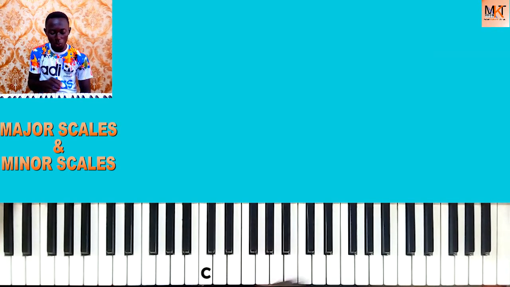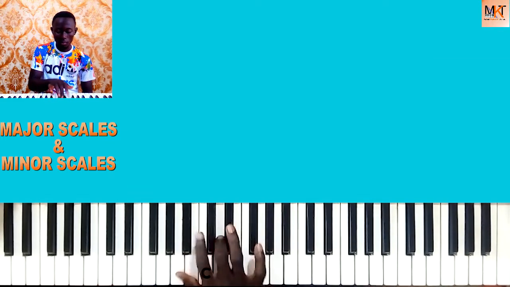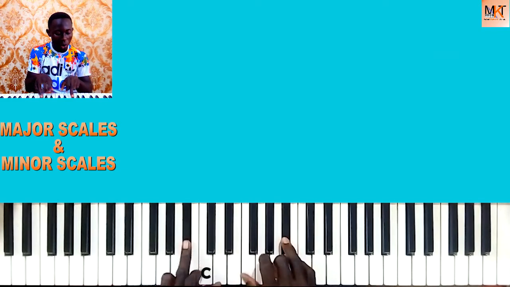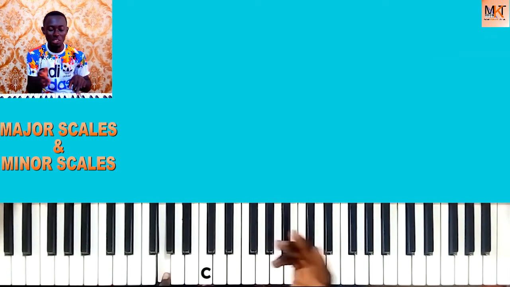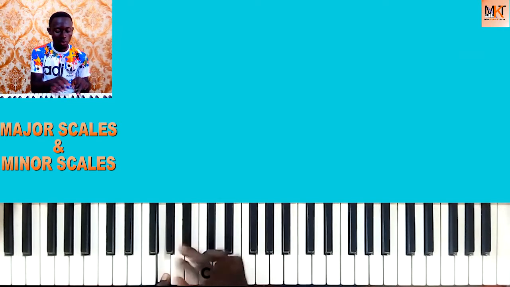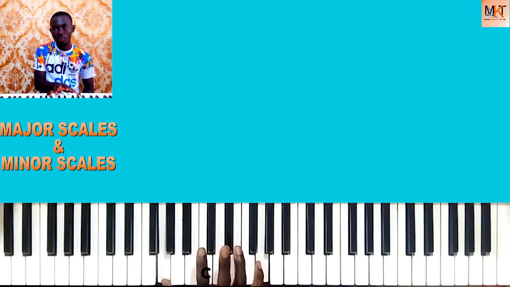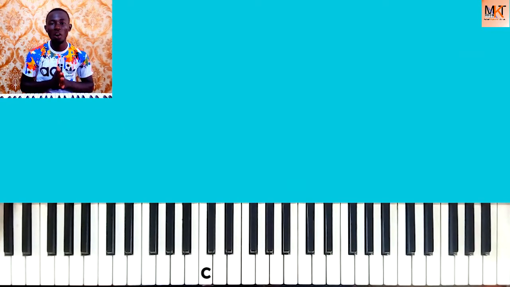Okay, so if I know the major scale of B flat, which is, then the minor scale of 1, 2, 3 will be the same as the major scale of B flat. So it will be something like. Okay, so that is it for major and minor scale.